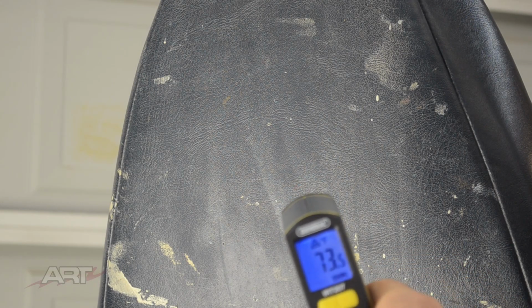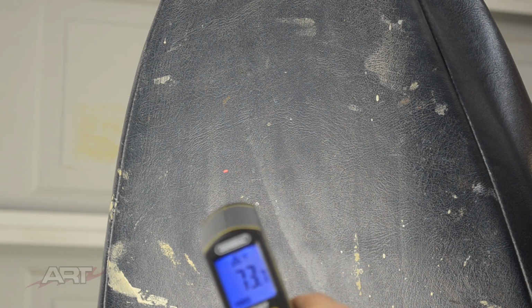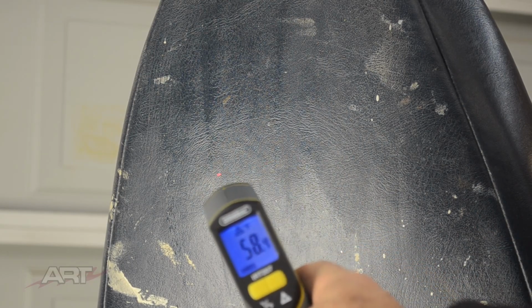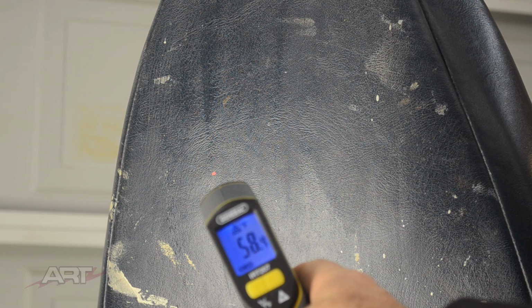Let's see the theory in action here on this old salvage seat. The current temperature of the vinyl is 73 degrees Fahrenheit. Now I'm wiping with acetone, the fastest drying solvent that I carry on the van. So now the temperature of the vinyl has dropped about 15 degrees due to evaporation. More important, though, is that the cool vinyl will cool the surrounding air. What effect will that have?